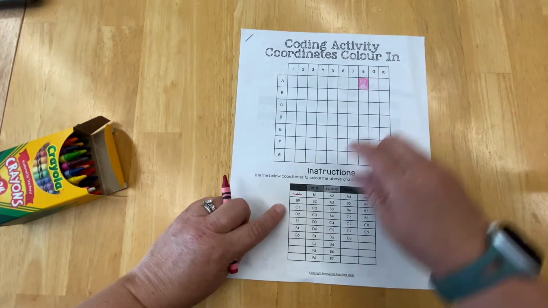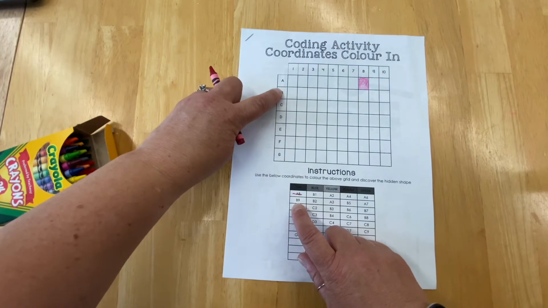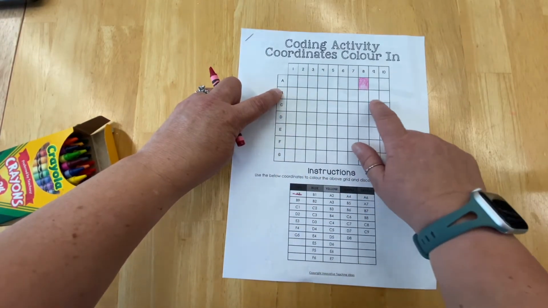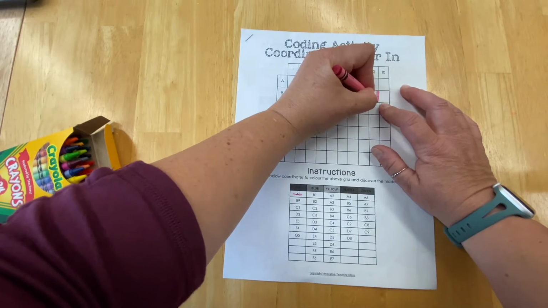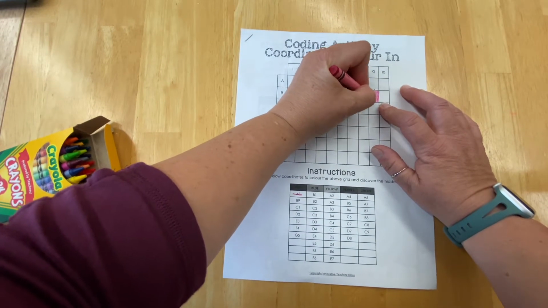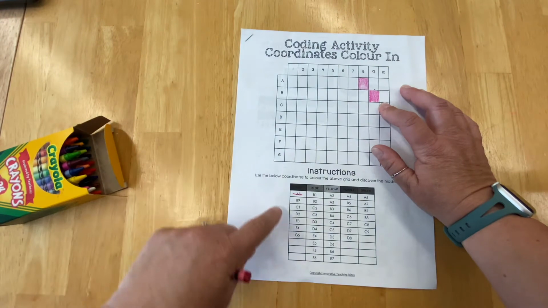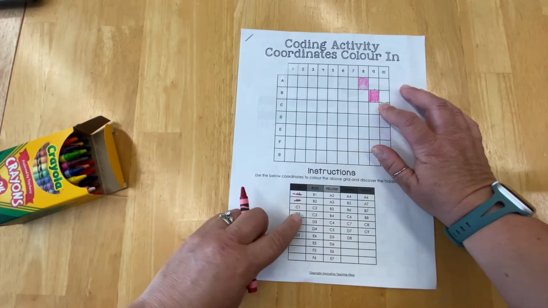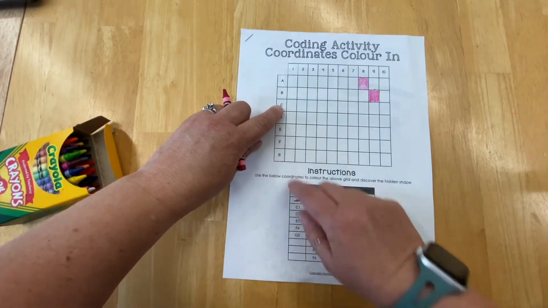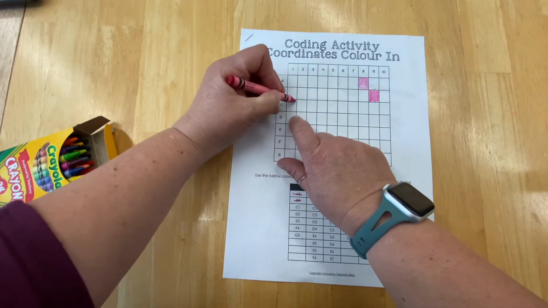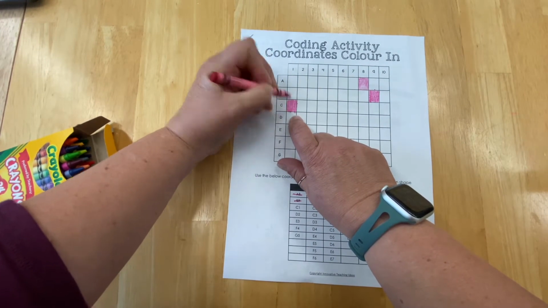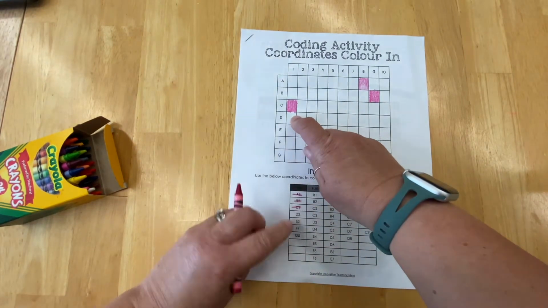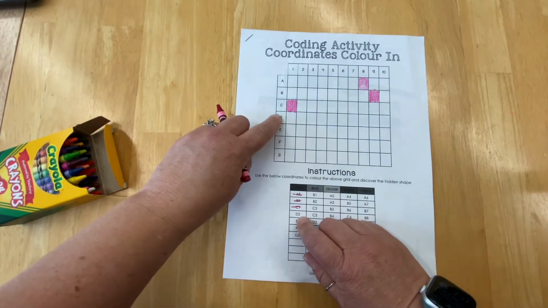I can scratch that off. The next one is B. I put one finger on B and one finger on 9, and I'm going to color in the box where B and 9 meet up. I'll cross that off. The next one says C1. Well, that's easy. C and 1, basically it's the first box next to the letter C. I'll cross that off. We're going to keep going here.